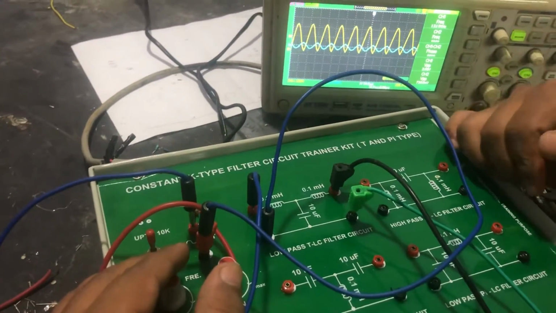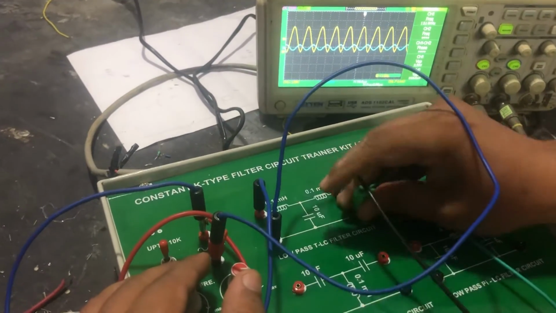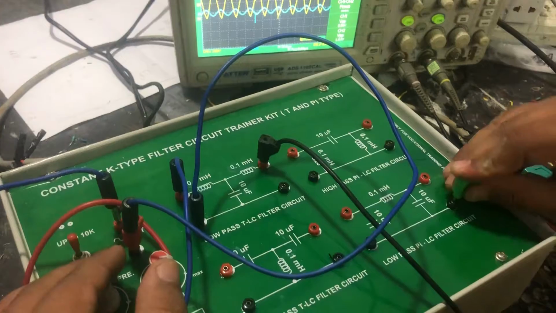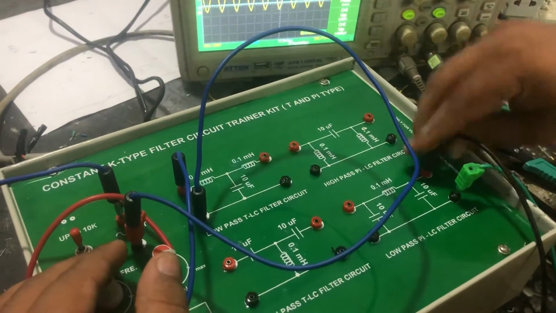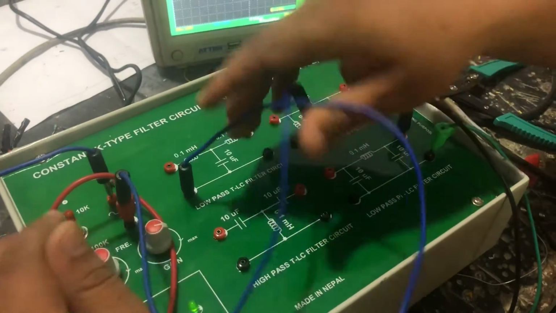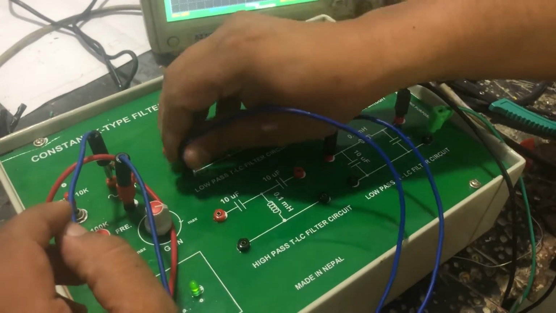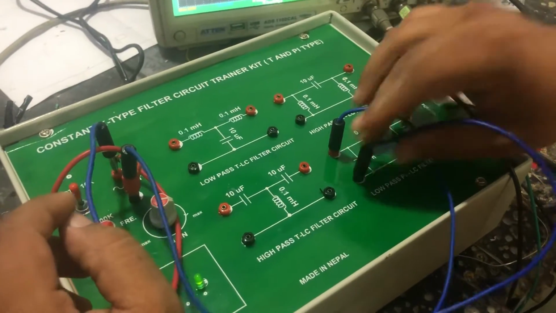Now I am going to the low pass pi LC filter. I am changing this terminal to this terminal. Do not interchange the positive and negative terminals, because that can create a short circuit in your oscilloscope.